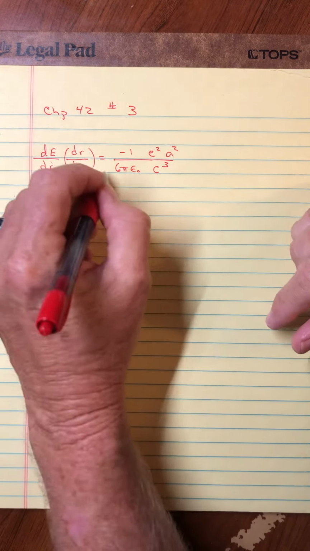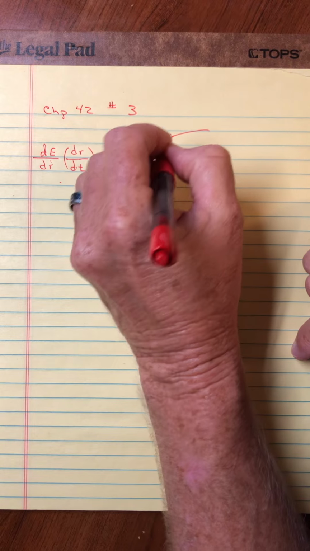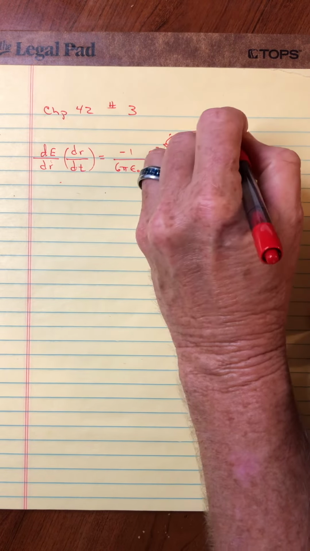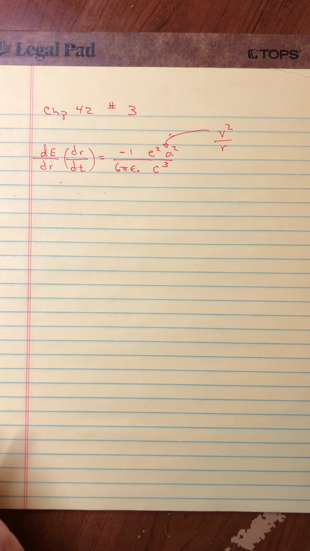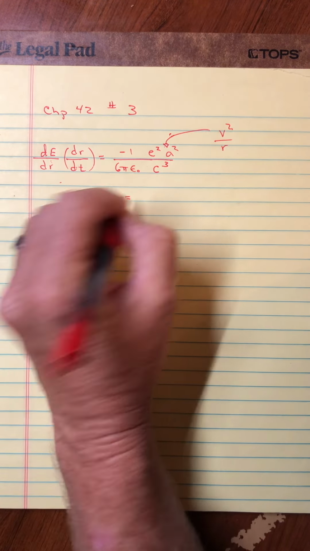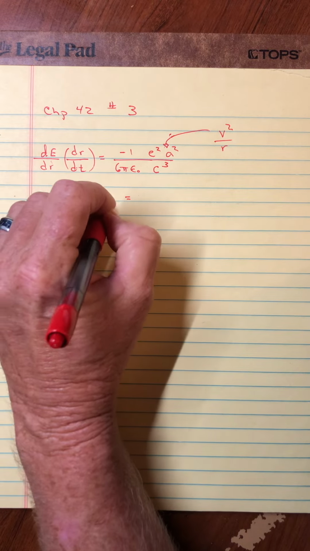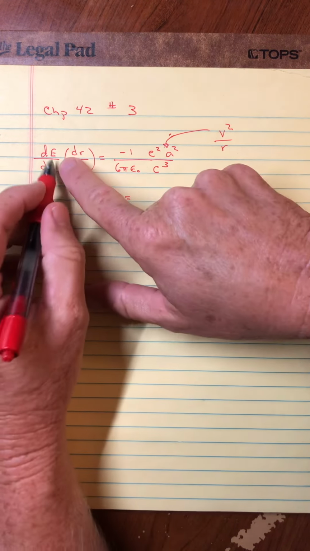Now, let me point out that the acceleration would be v squared over r, as this thing zips around here. Let me put the equal sign right here. I'll go dr/dt, that's what I'm looking for. Let me leave this alone for just a second.